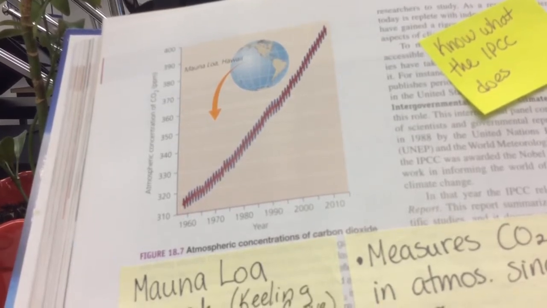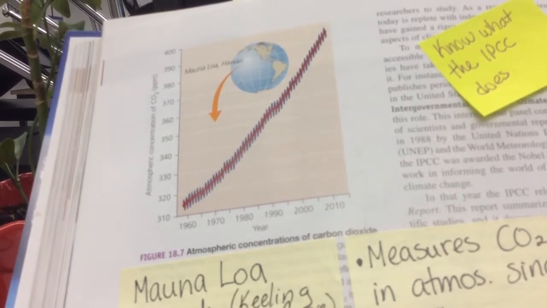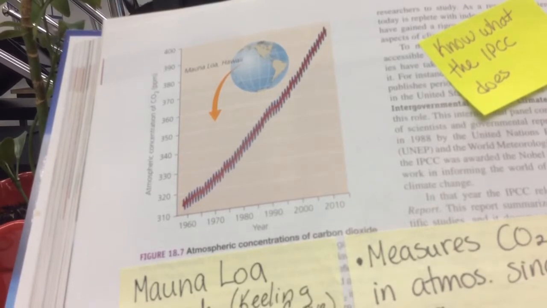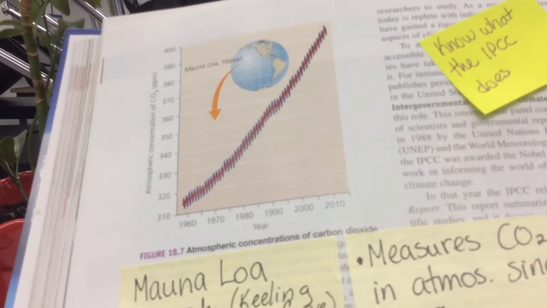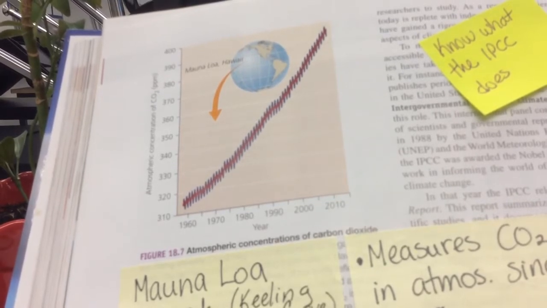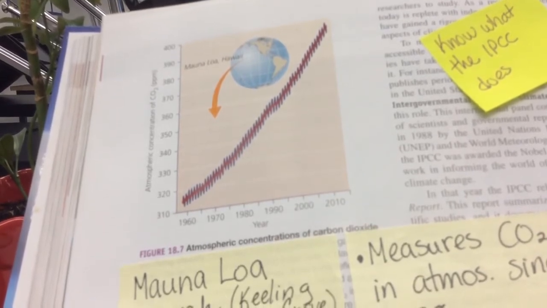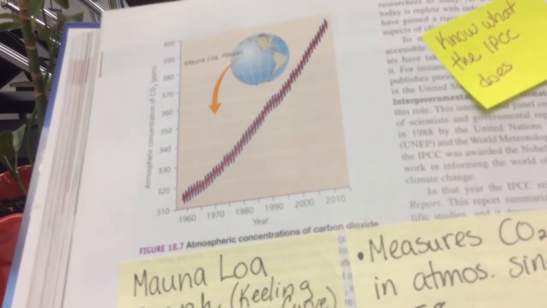So there was a scientist named Keeling who wanted to get data to show if carbon dioxide levels have been increasing or not since the Industrial Revolution, but we don't have that data. So in 1958, he said, okay, well, let's start measuring now. And so he found this place in Hawaii, and I'll tell you why on the next video.